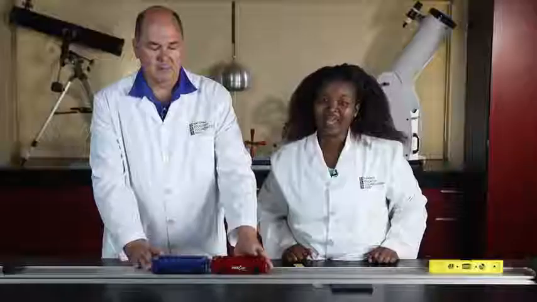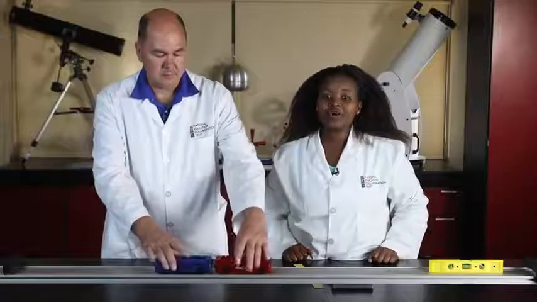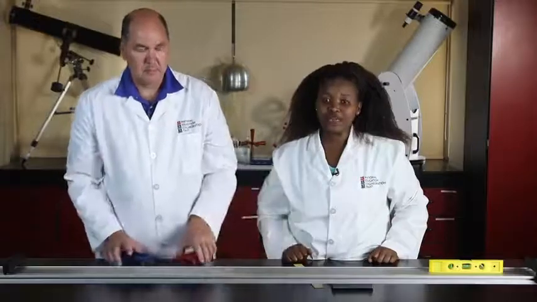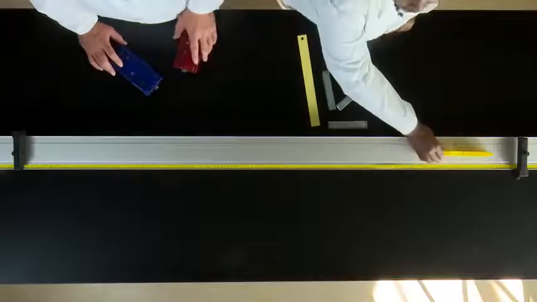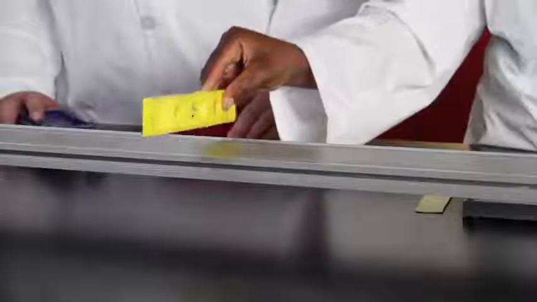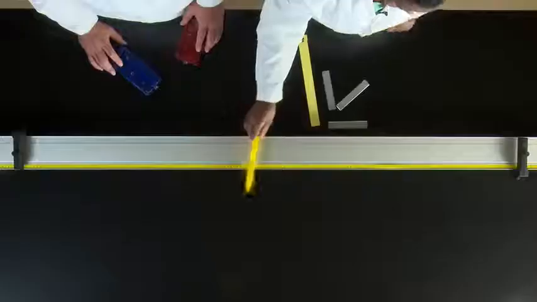Now, you need to check that the horizontal alignment of the track is correct. Place the spirit level across the track and adjust the leveling screws or supports until the bubble is again in the center. Move the spirit level to various positions on the track to check and adjust the horizontal adjustment.